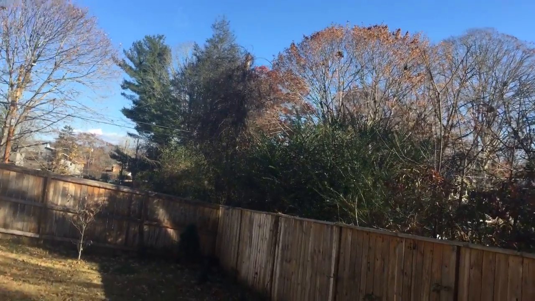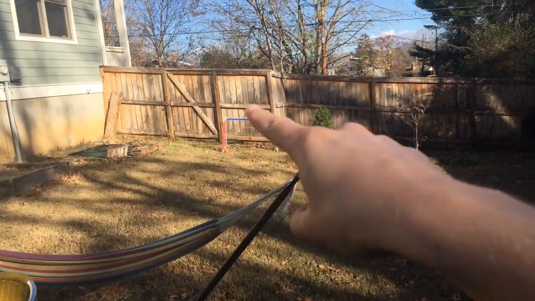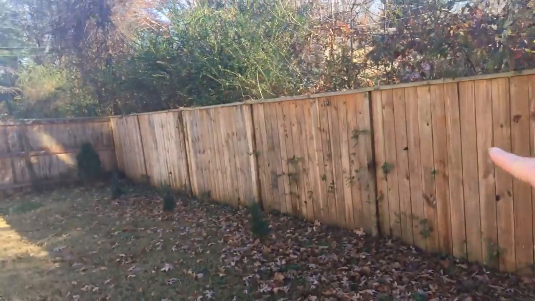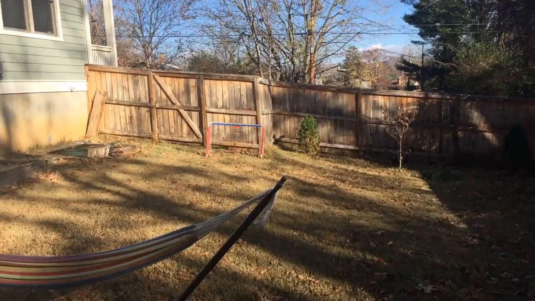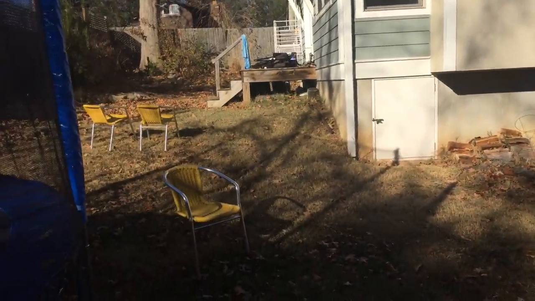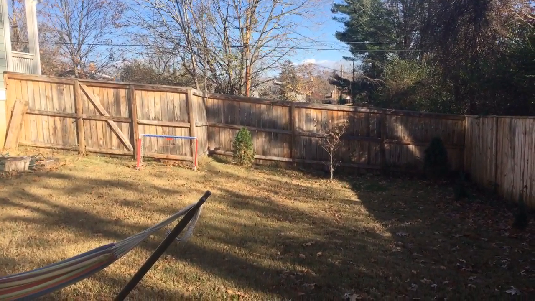So they haven't all fallen yet. Now you might be wondering what this is called. This is a fence, okay? And when you're talking about a yard that has a fence, you can call it a fenced-in yard.